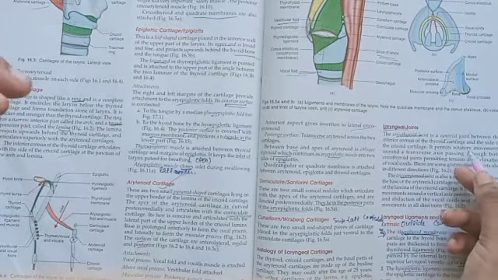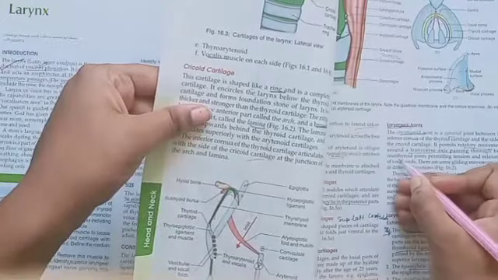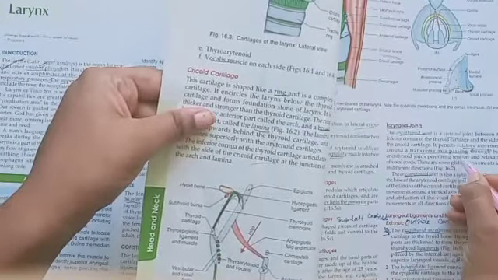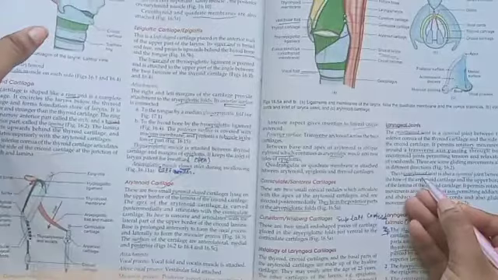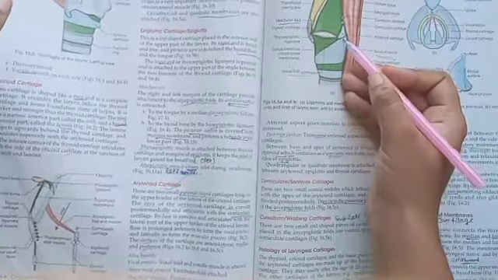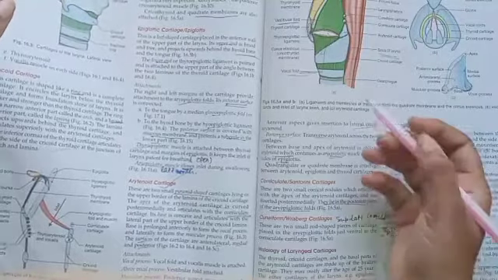It mainly provides rotatory movement. When the thyroid rotates around the transverse axis passing transversely through it, the rotation occurs, whereas the vertical rotation occurs at the cricoarytenoid joint.